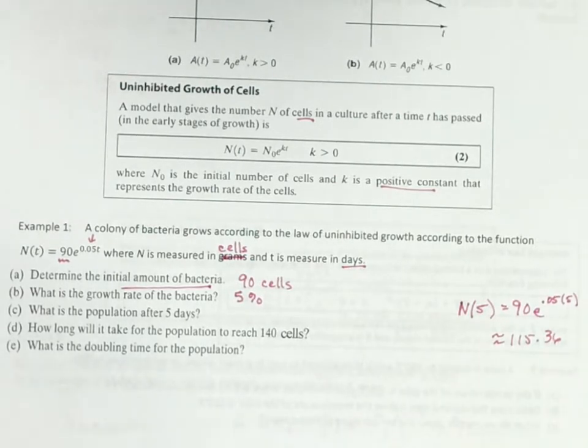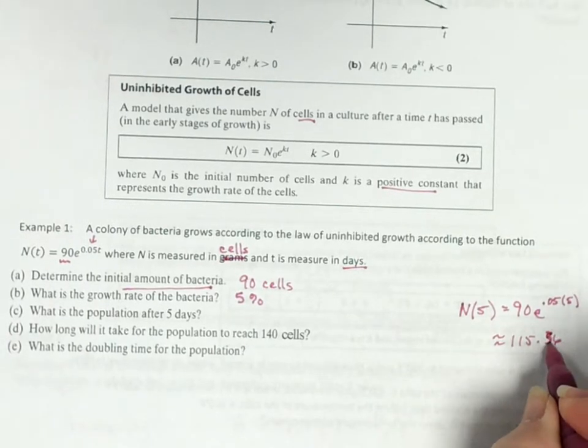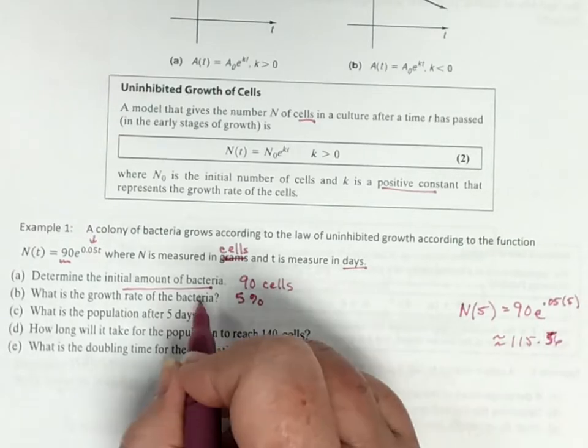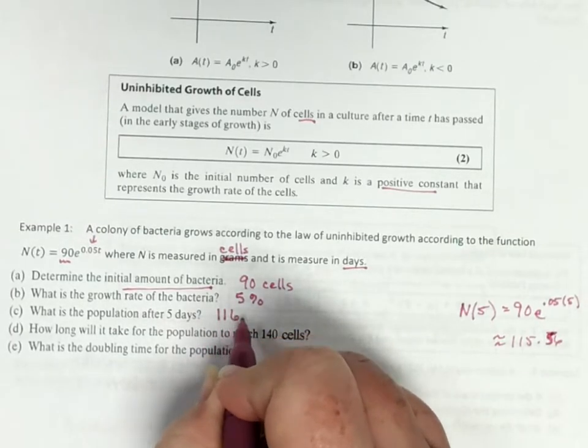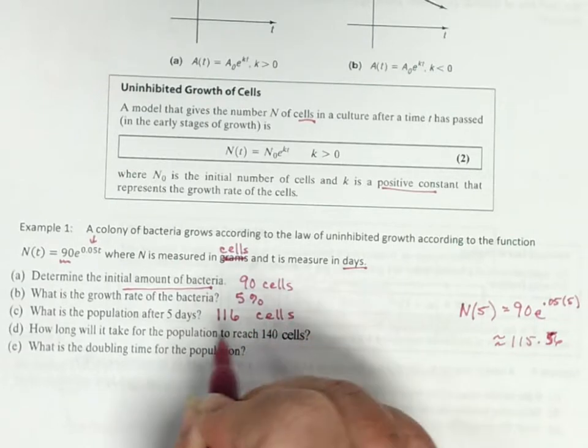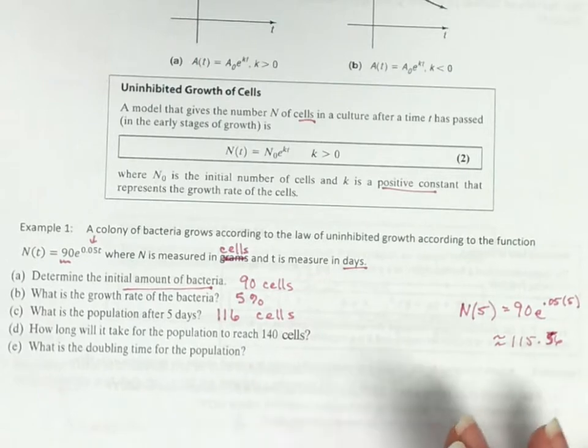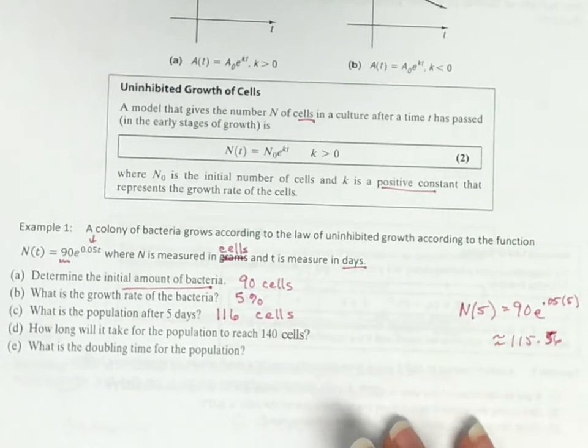If you get a slightly different number, don't worry about it. But I do know that if I have a part of a cell, since we're talking about an entire cell, I would say I would have 116 cells after 5 days. So those were just straightforward problems. No need for logarithms or exponents for these problems.